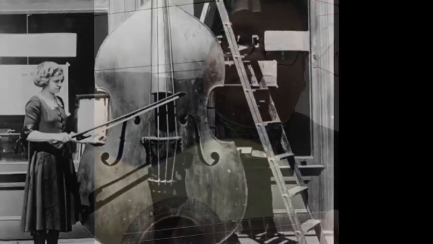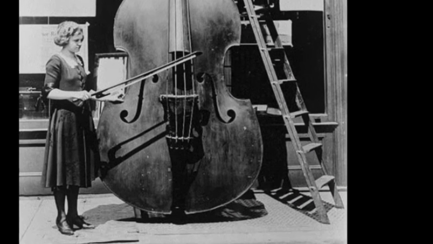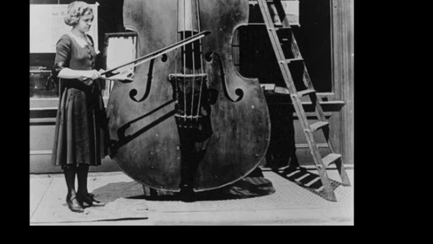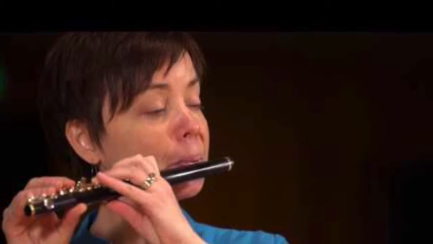The same concept applies to the violin. Could you imagine how low this big bass would sound? Or what about something smaller, like this tiny little piccolo? How high would this sound?